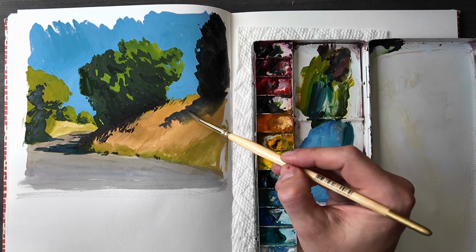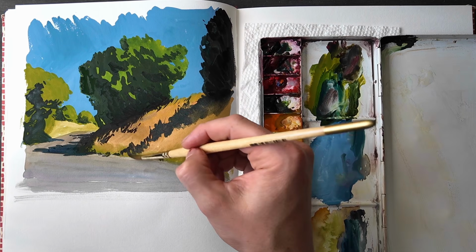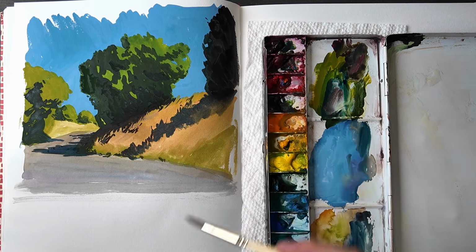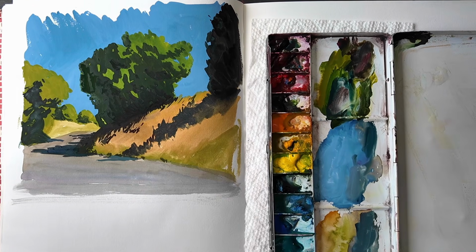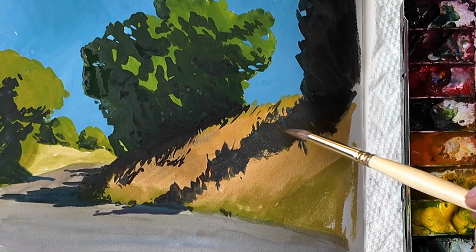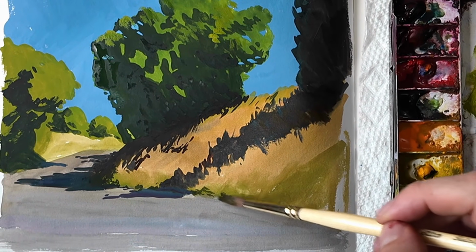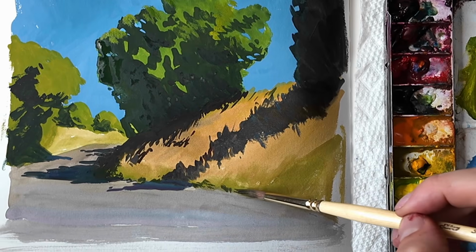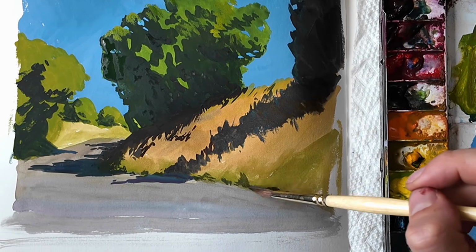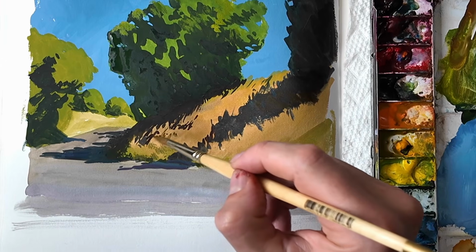So the shadow of the tree doesn't just tell us about the tree, it tells us about the grass and its texture. It tells us about the road and its direction. It wraps around the tree, around the hill, and across the road, and tells us so much information about every single part of this painting. So that we go from a 2D shape-based idea into something that feels really dimensional and beautiful. This is the power of shadows.